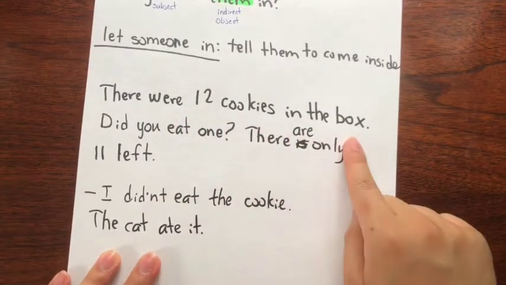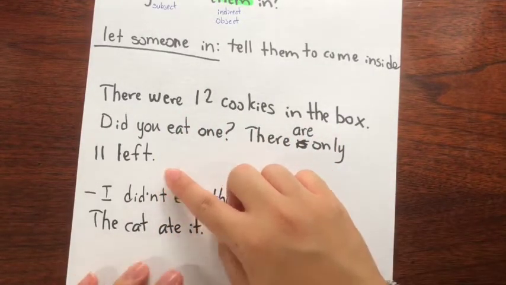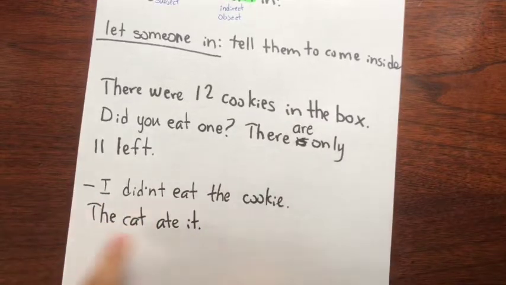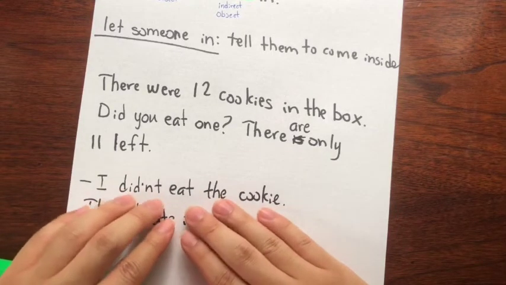There were 12 cookies in the box. Did you eat one? There are only 11 left. I didn't eat the cookie. The cat ate it.